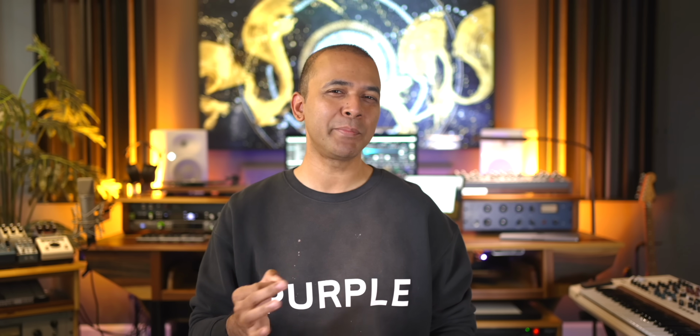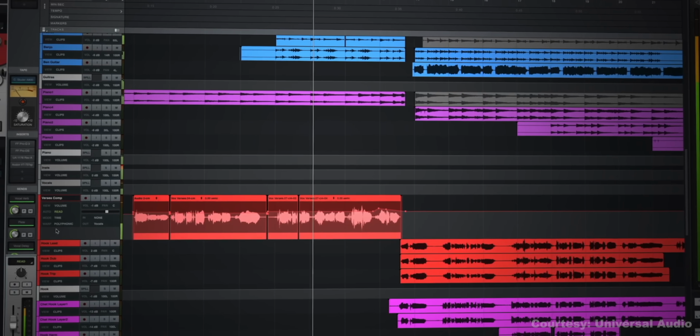Now, I do hope they improve the MIDI editing capabilities in Luna. I'm really used to the excellent MIDI tools from Ableton and Logic, and it was quite a learning curve getting used to MIDI in Luna. But I don't know, you might like it.